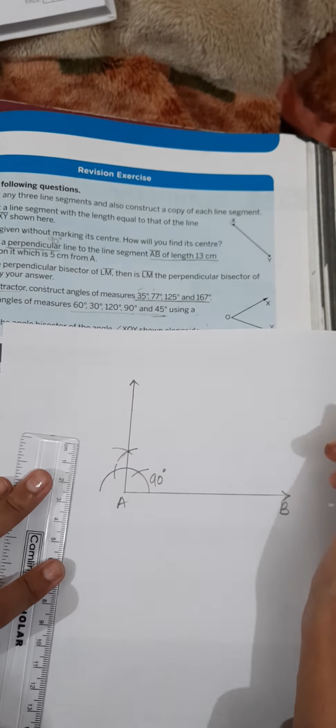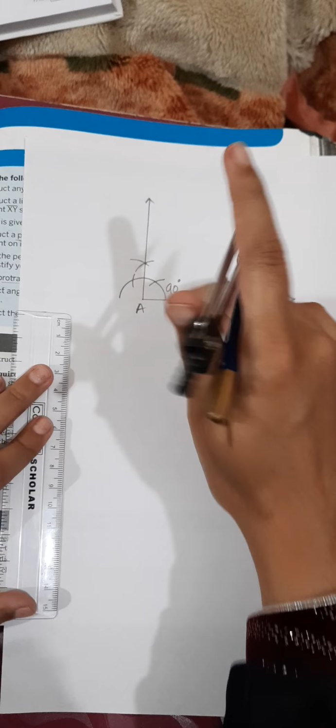Next is 45. Now for 45, 45 is half of 90. So for this, that means you have to firstly draw 90 degree again. Again see this, draw line segment, mark an arc, semicircle, an arc, 60, 120.